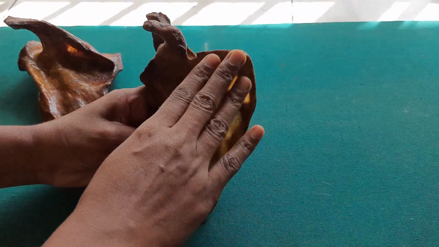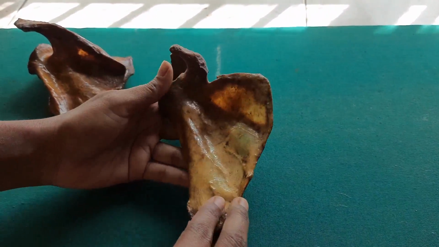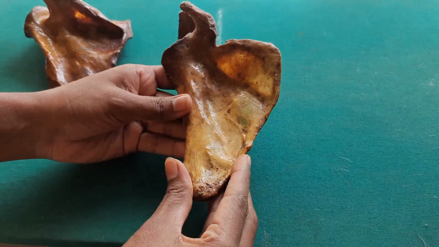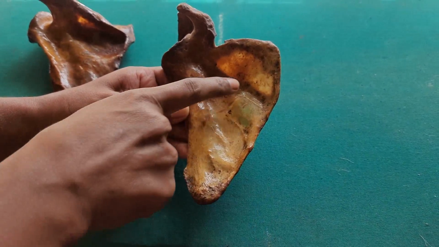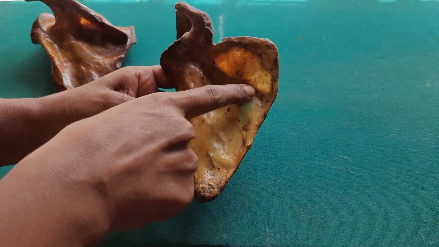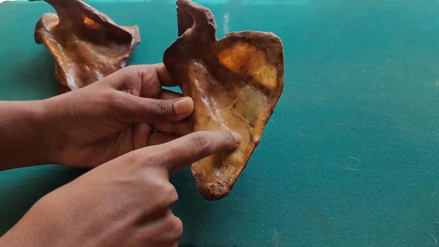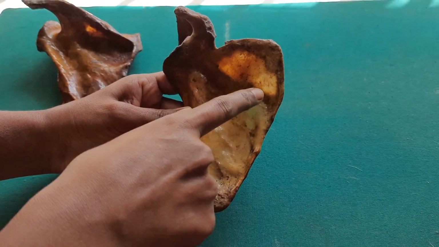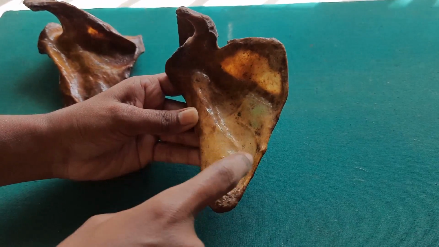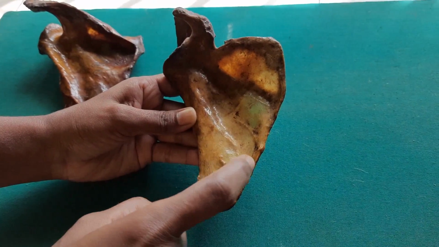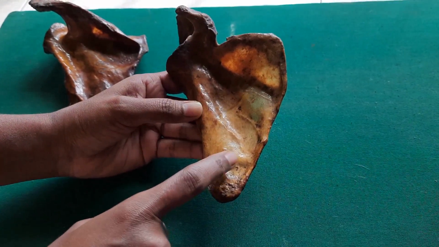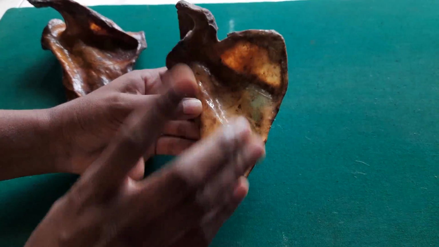Then the costal or ventral surface, which is concave in nature, has the presence of 4 longitudinal ridges. Here is the first ridge: 1, 2, 3 and 4. These are all the elevations which are produced by the muscles. These elevations are called longitudinal elevations, or you can say longitudinal ridges. There are 4 in number.